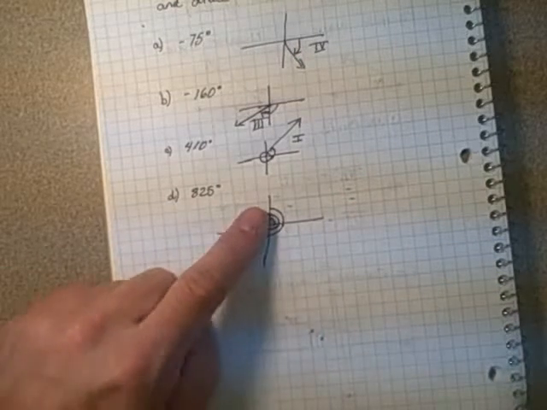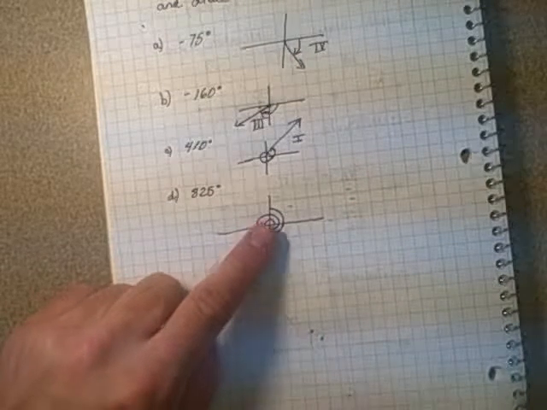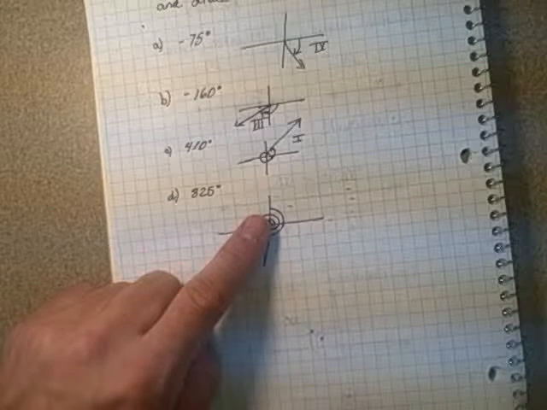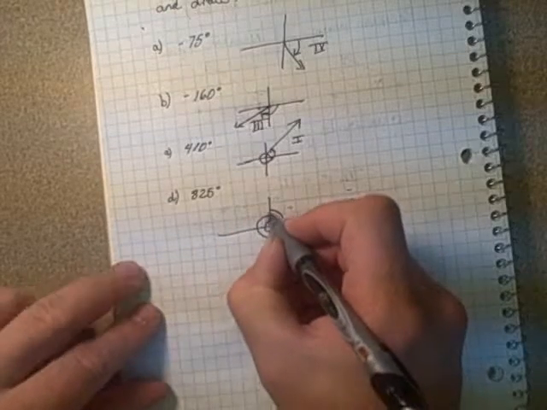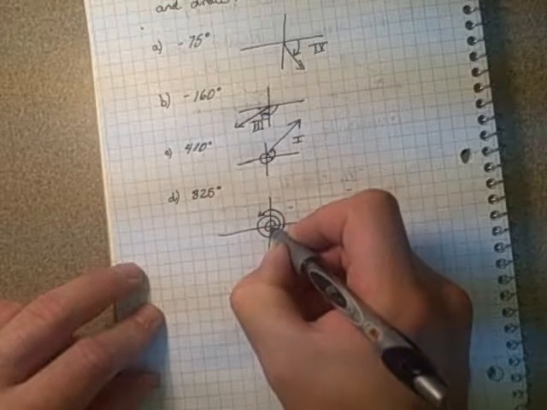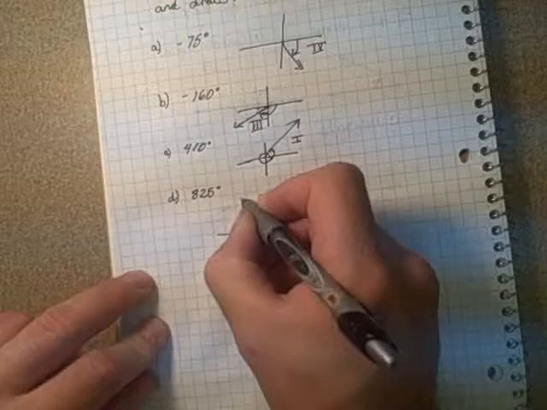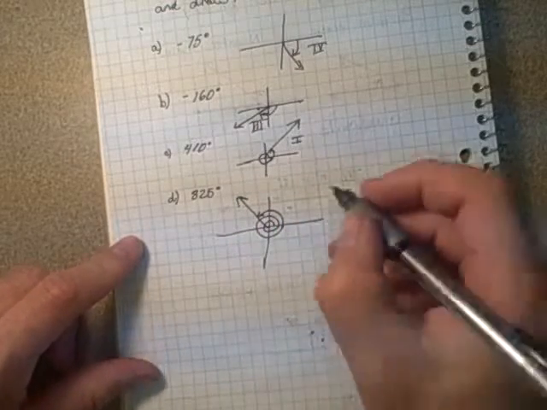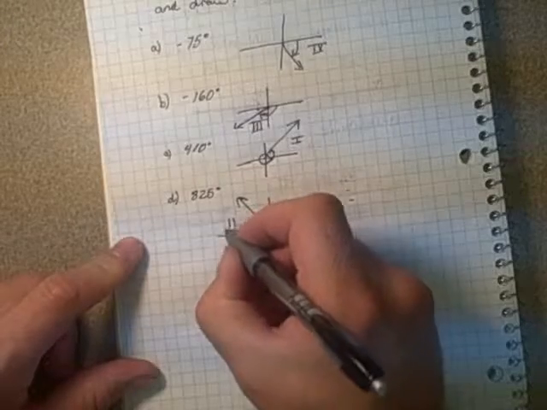And I need 15 more degrees, so I could go a little ways out like that. So here we have our fourth drawing, and there's our angle, and that would be in the second quadrant.